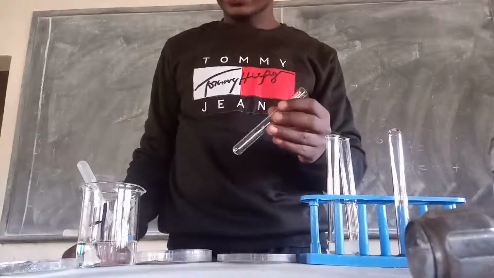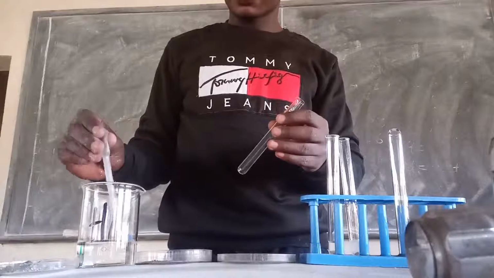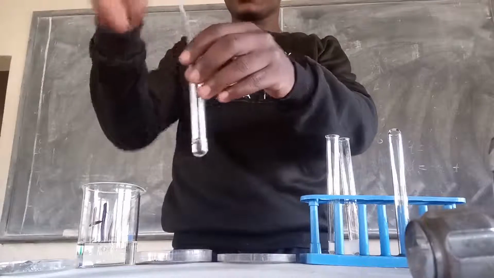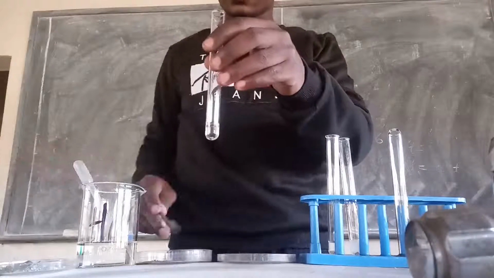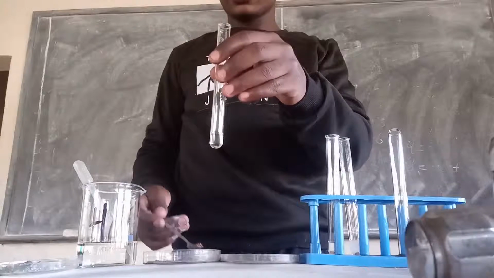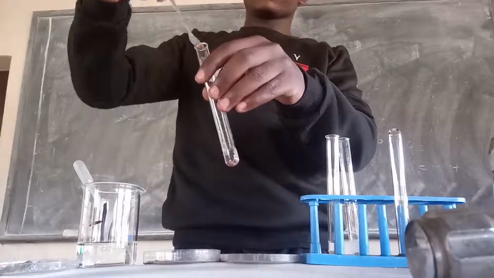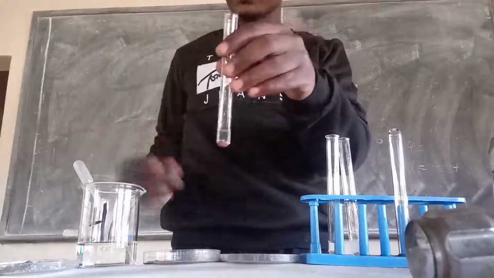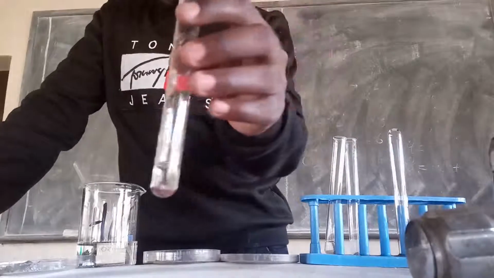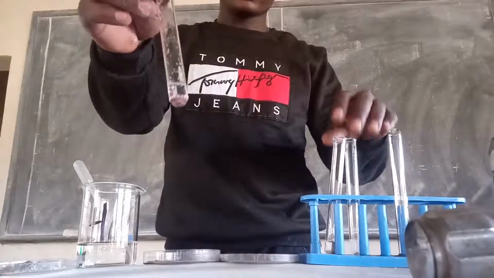Then I'll do my third test. I'll place 2 cubic centimeters of hydrochloric acid into the test tube. Then I'll place copper into the same test tube that is containing 2 cubic centimeters of hydrochloric acid. So as you can see in the test tube, there is no reaction.